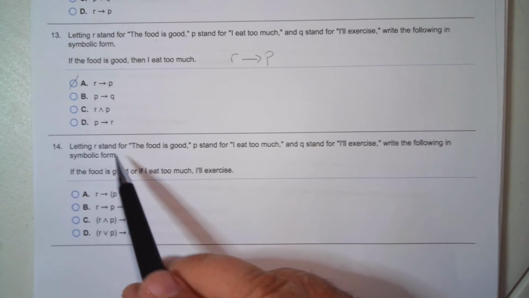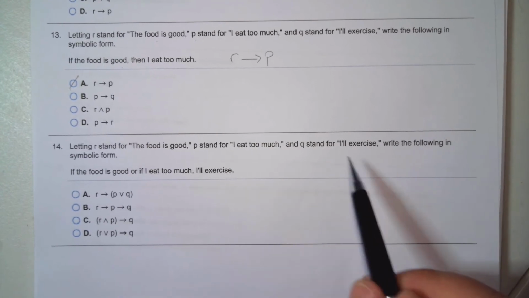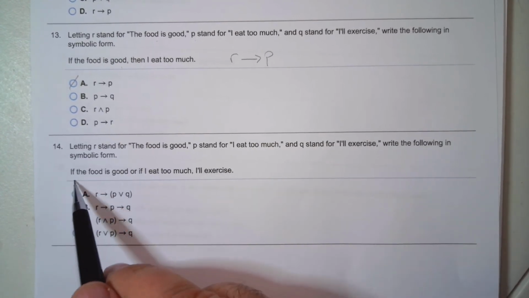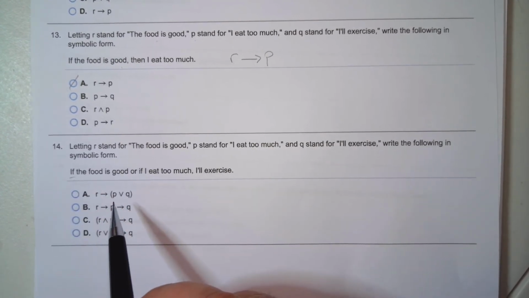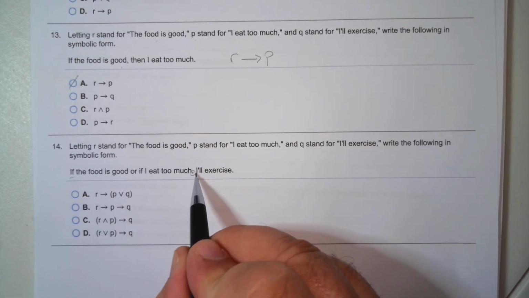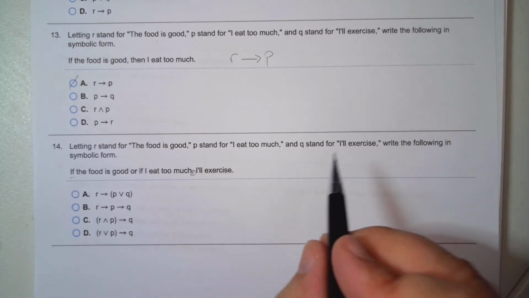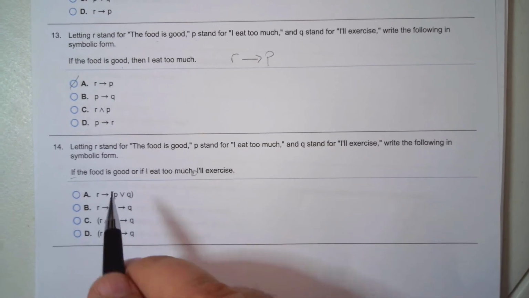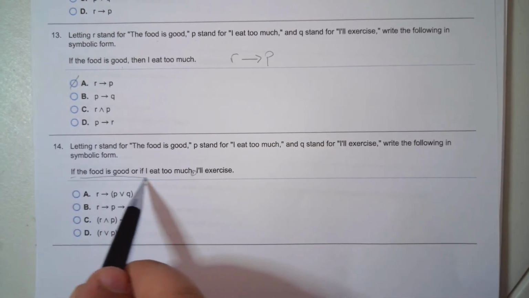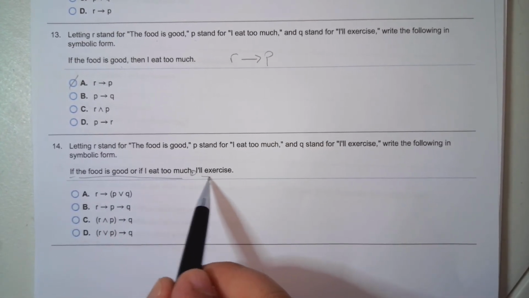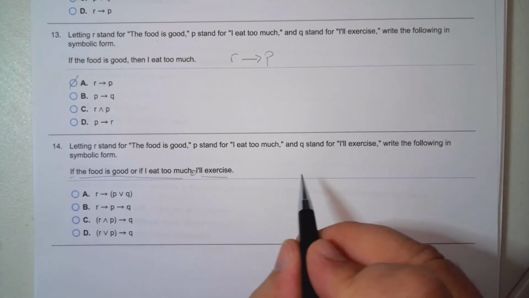Okay, same thing. R is food is good, P is I eat too much, Q is I'll exercise. It's an if-then statement. Now, wherever the comma is, that's where you separate. So this is all the if statement, and there's the then statement.